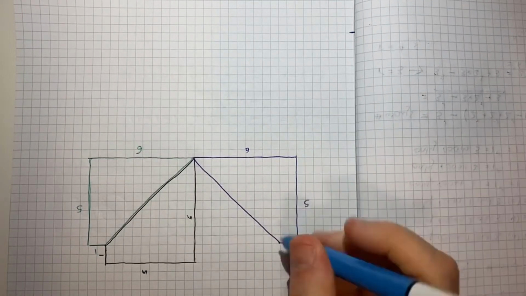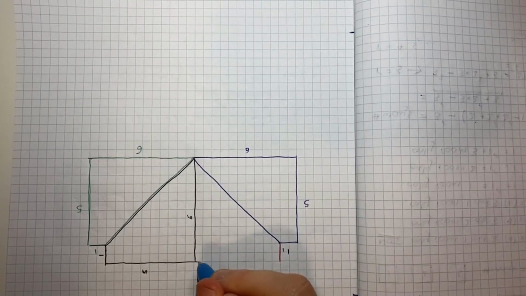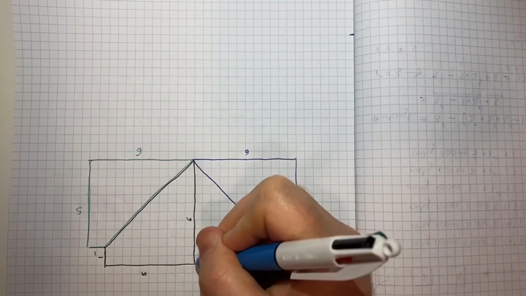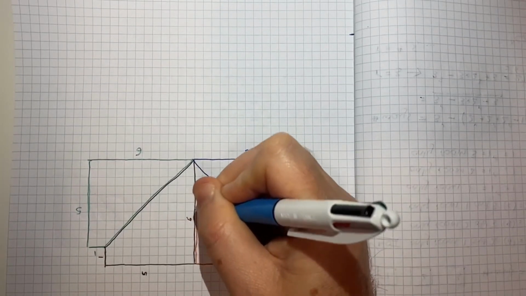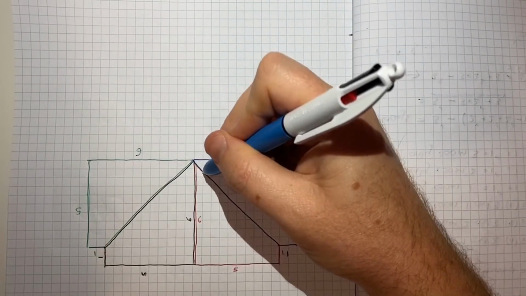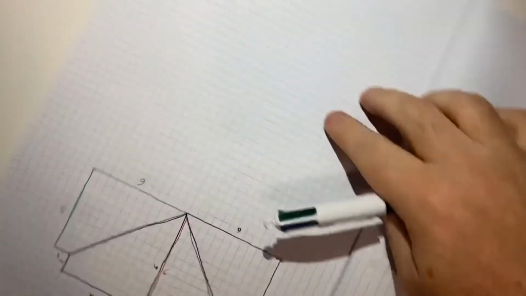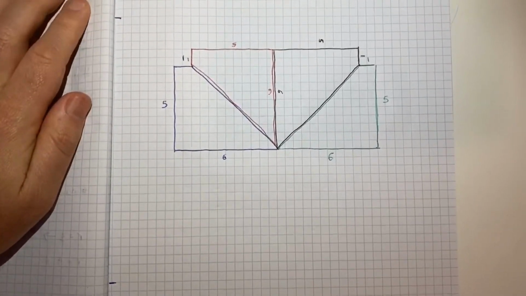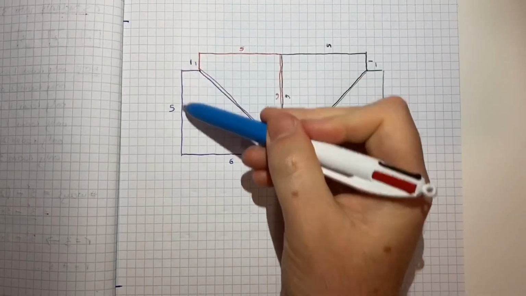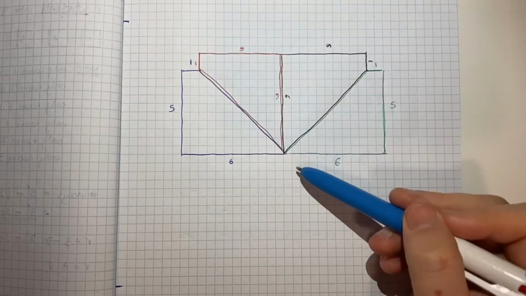And in my last color, we'll draw a line with a length of 1, a line with a length of 5, and then there's also this line here, which has a length of 6, and then the diagonal. If I turn my book back around, what I've done there is I've recreated this polygon, but each time as a mirror image.